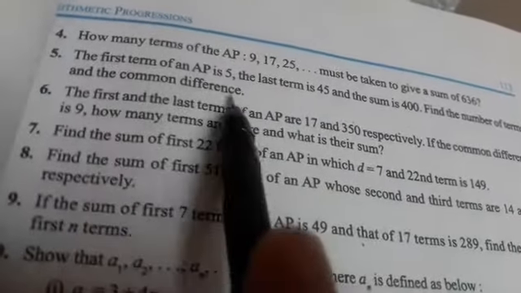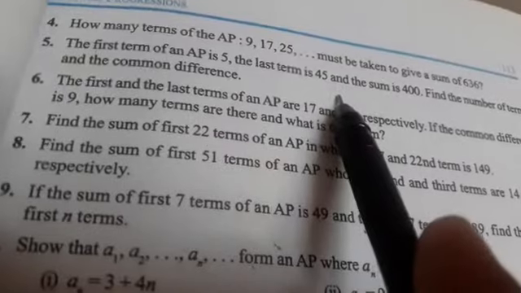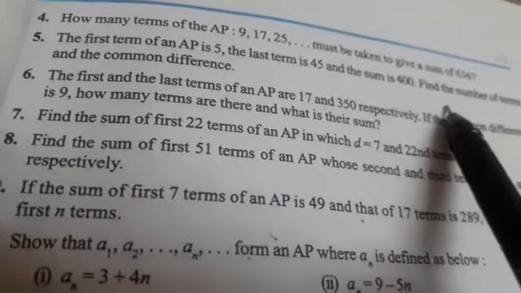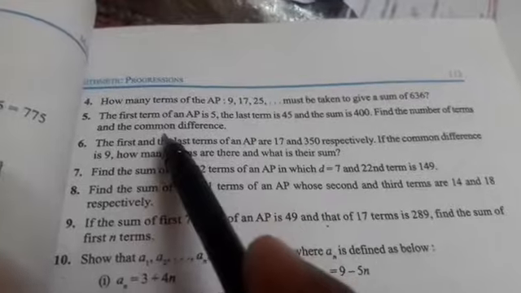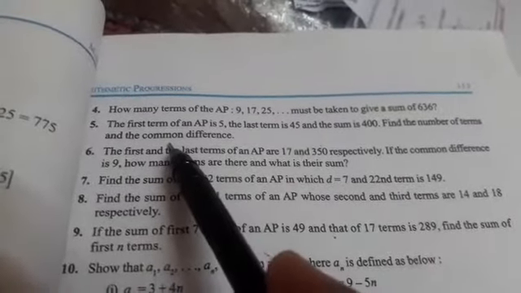The first term of an AP is 5, the last term is 45, sum is 400, find the number of terms and the common difference. As these types of questions come up, you can understand that if we get two equations, we will solve them by the elimination method and then find the answer for whatever quantity we require.